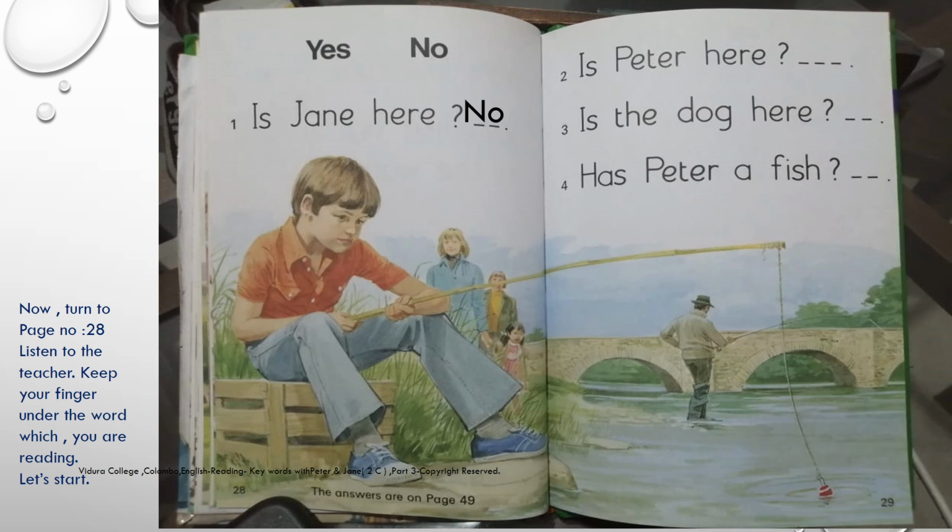Let's move to question number 2. Is Peter here? Now read after me. Is Peter here? Can you see Peter here? Yes, you can see Peter here. What is the answer? The answer is yes. How do we write it? What are the spellings? Y-E-S. Yes.